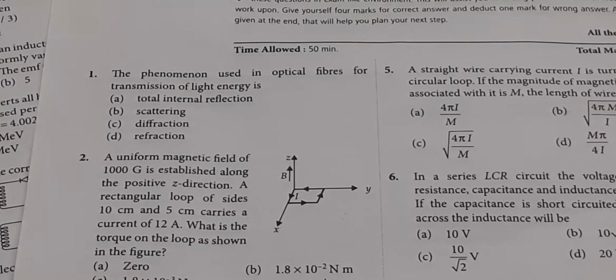The torque is perpendicular to the area vector, and the current carrying loop is in the upward direction, that is the K direction. So the torque will be A I k cross B i, which will be 0. So 0 is the answer for this first one, A.